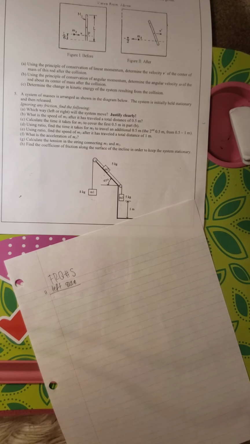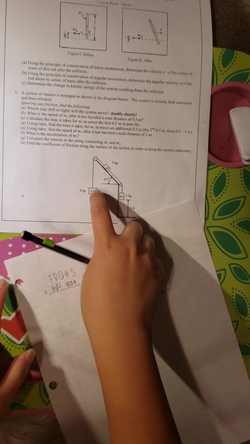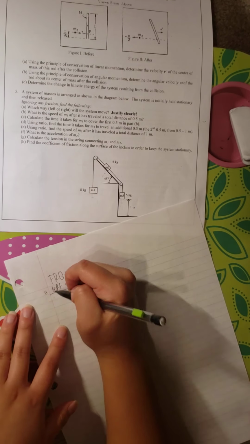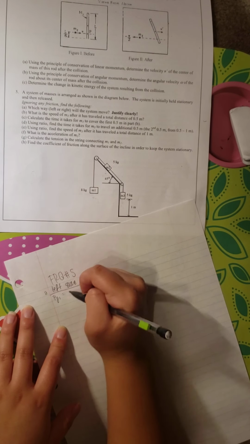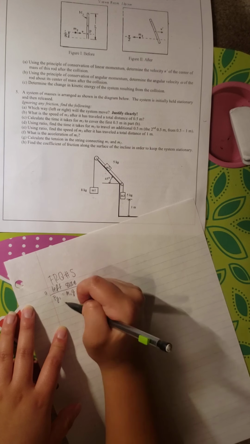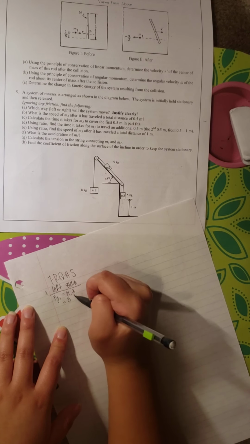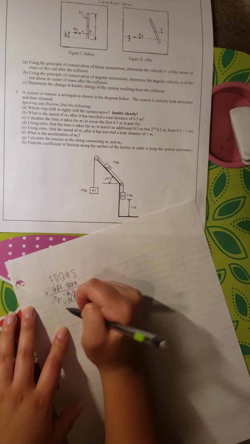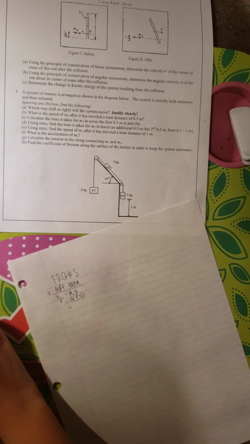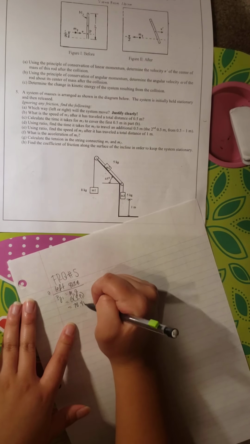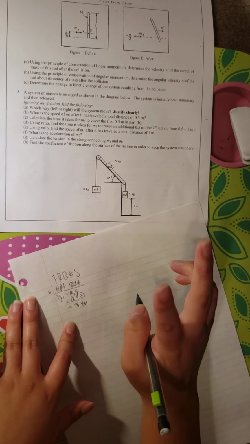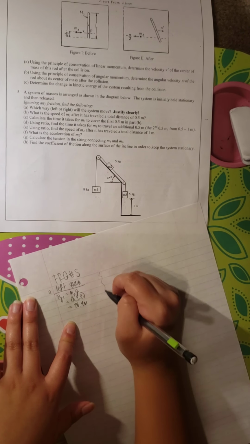Okay, so on the left, the only force you have is Fg1 because of mass 1, and that's equal to m1g, so mass is 8 times 9.8 for gravity, 78.4 on your left side, we'll call it.